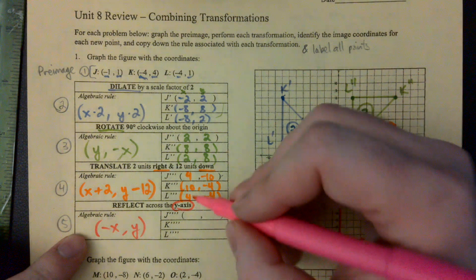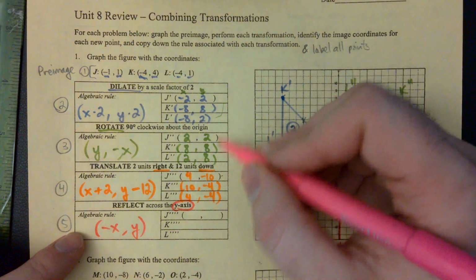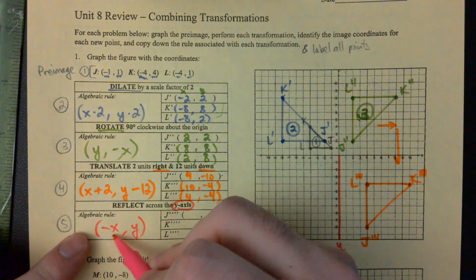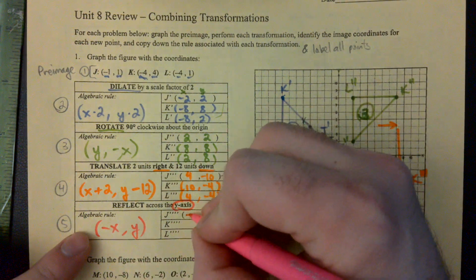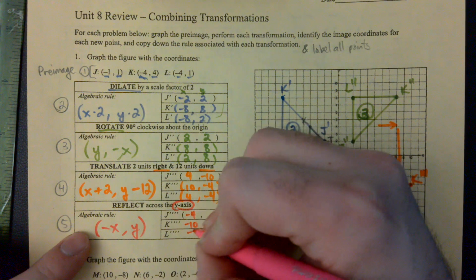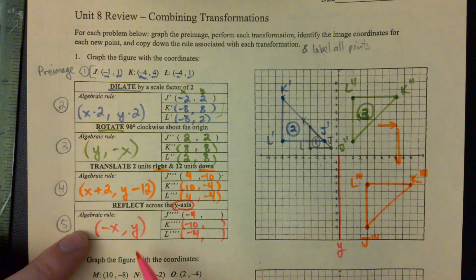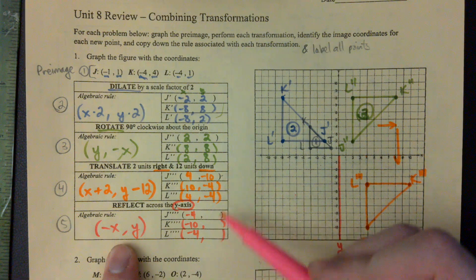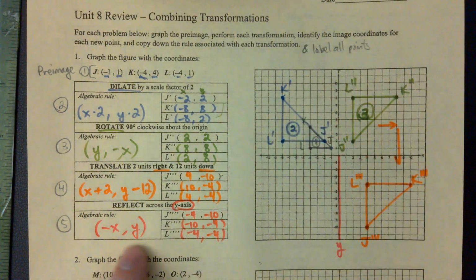All right? So, again, we're going to take these orange points because they're our most recent. We're not going to go back to our old points. We're going to start right here. We're going to make all of our x's negative. So 4, 10, and 4 turn into negative 4, negative 10, and negative 4. All my y values, though, we're not going to flip those. See how there's no minus sign in front of the y? We're just going to rewrite those right down here. Negative 10, negative 4, negative 4.